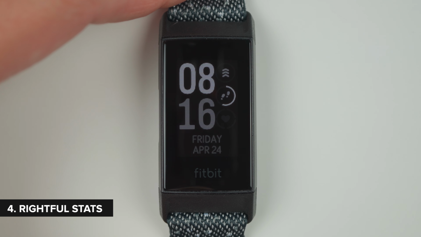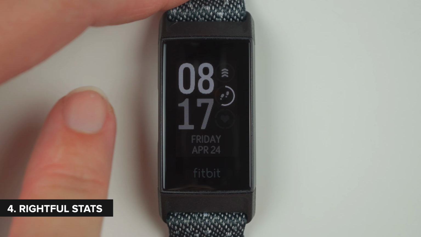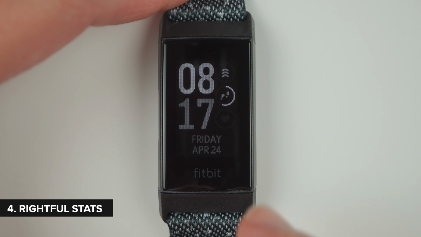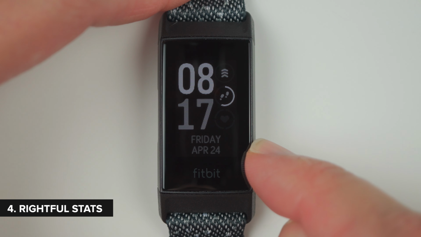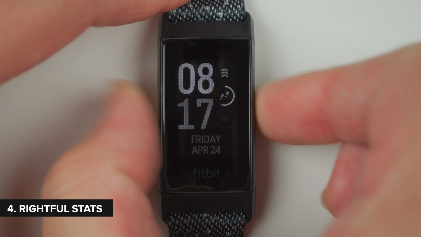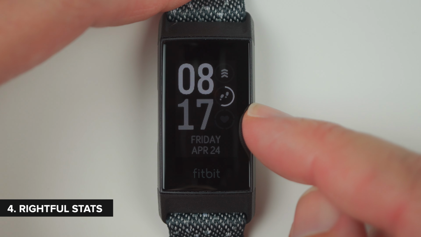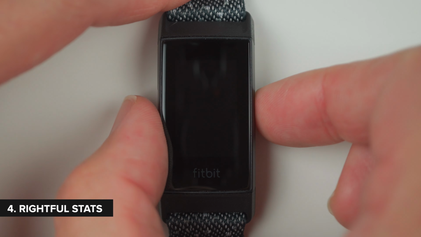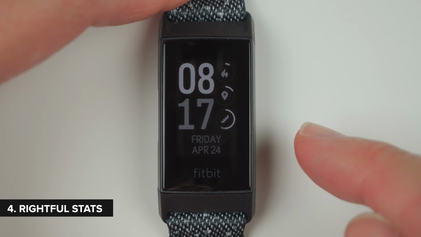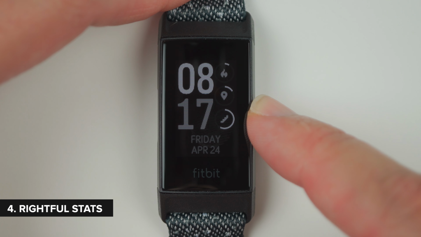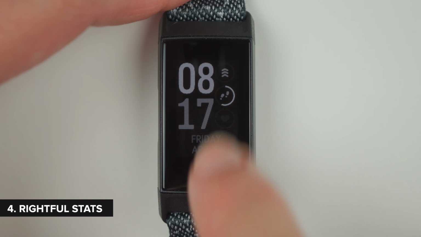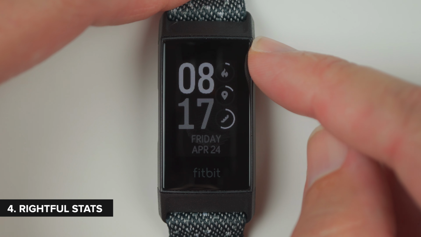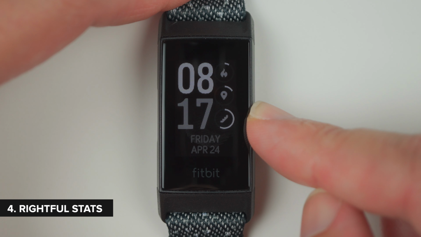Alright, this clock is called Rightful Stats, I guess because there are stats on the right side. Otherwise we have digital time with digital hours and digital minutes. We also have the full day of week plus month and day of month. And then we have 3 stats visible, not with numbers, but with progress rings. And if you tap on the display once, you'll see those stats change. So the original stats are active zone minutes, steps, and current heart rate. And if you tap, you'll get total calories burned, distance, and floors climbed.